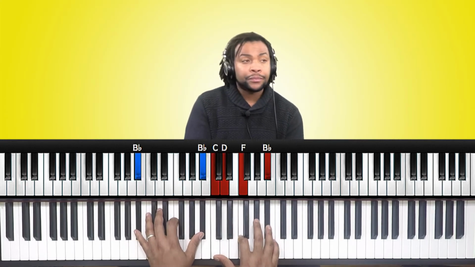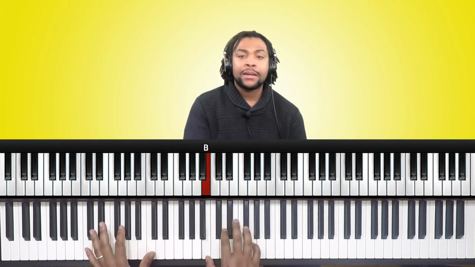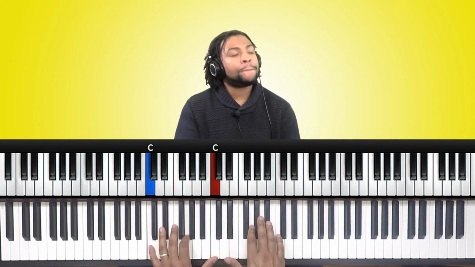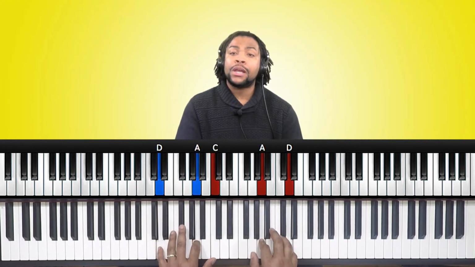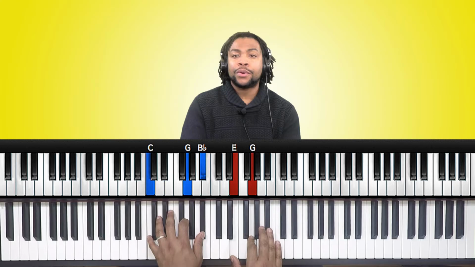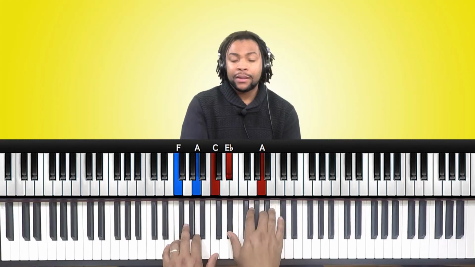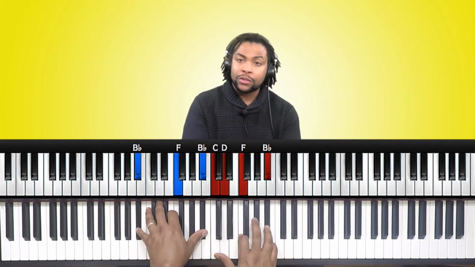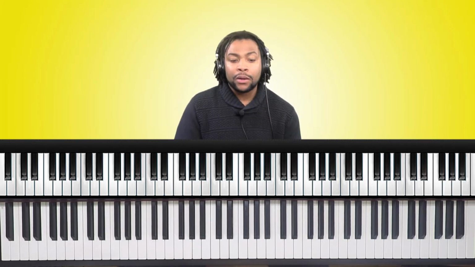So 1, 3, 6, 2, 5, 3, 6, 2, 5, back to 1. And so once you get that basic skeleton outline of what chords are being used in the song, then you can go into more detail and look at the quality of the chord.